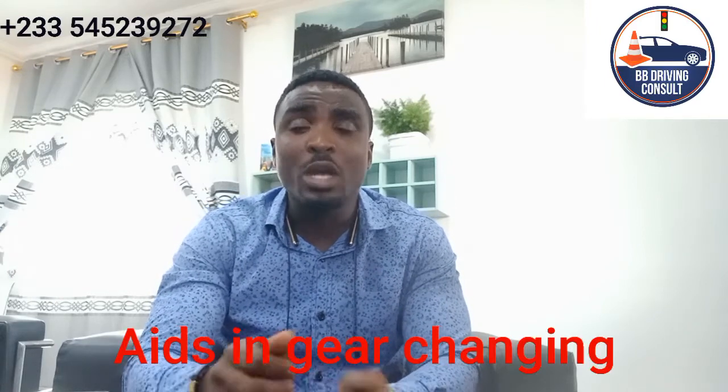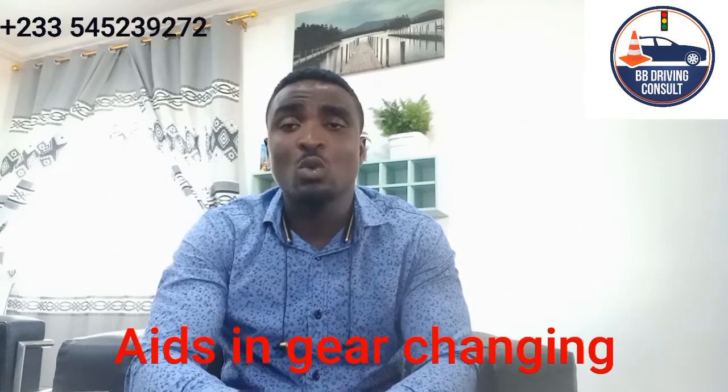The second function of the clutch is to help change gear. So we use the clutch. The clutch helps us in changing the gear. If you want to change the gear, you have to step on the clutch fully down.